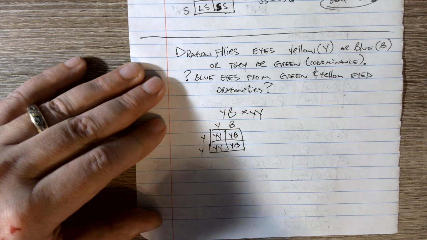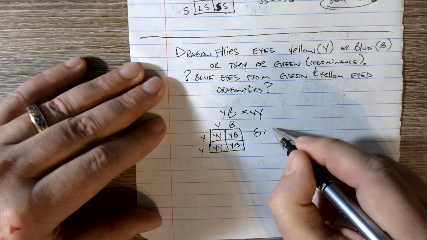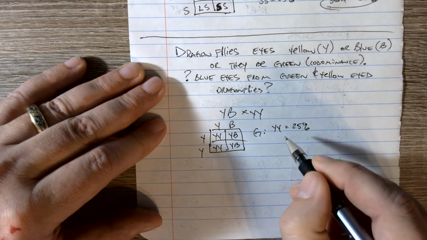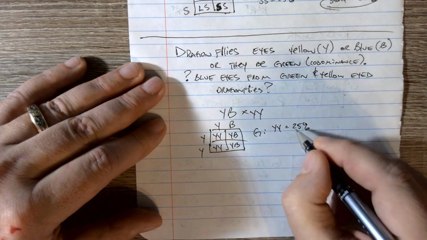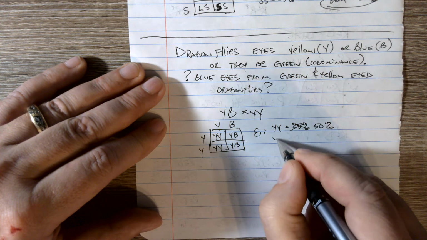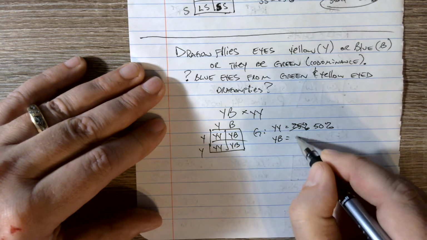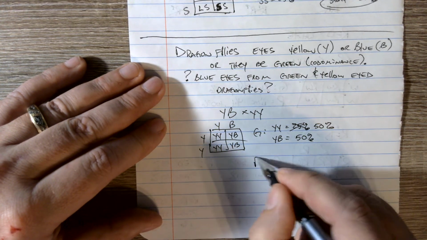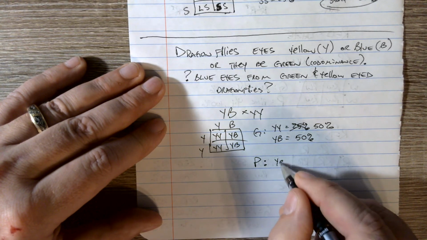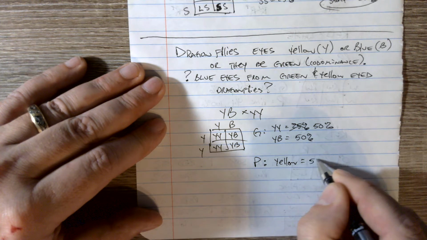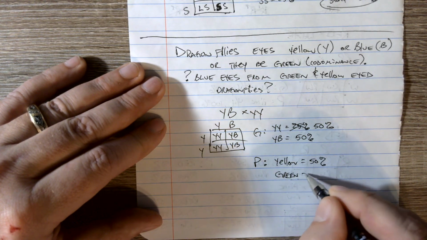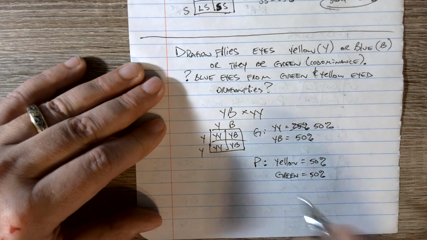Make sure I did that right. All right, Geno, let's read this off real quick. We got YY, 25%. No, 50%. Got to catch yourself. 2 out of 4. And then we got YB, and this is also going to be 50%. Let's get our pheno out here. That YY, that's yellow, 50%, and YB is green at 50%, and we're done.